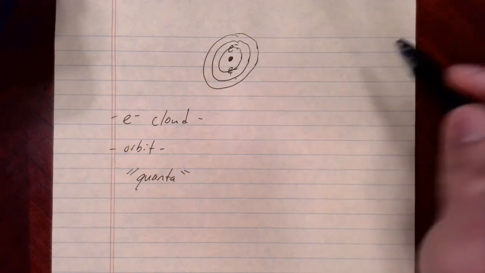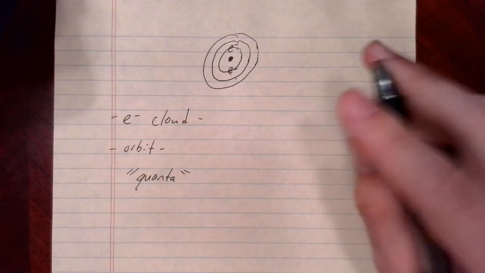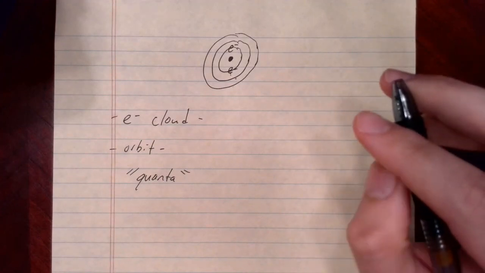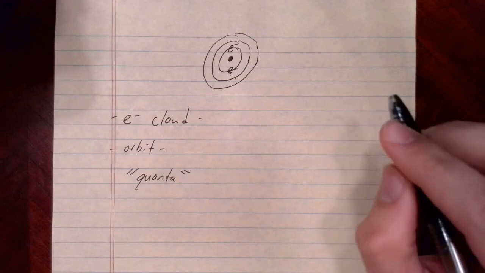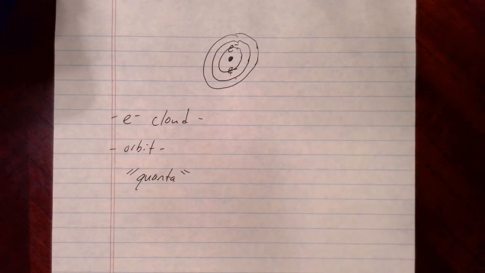But now that we have this general idea that electrons are in orbits around the nucleus, what we want to do in the next few videos is dive in a little deeper and talk about how we can more specifically define where an electron is likely to be in relation to the nucleus, and how we can differentiate between different elements based on the location of their electrons.